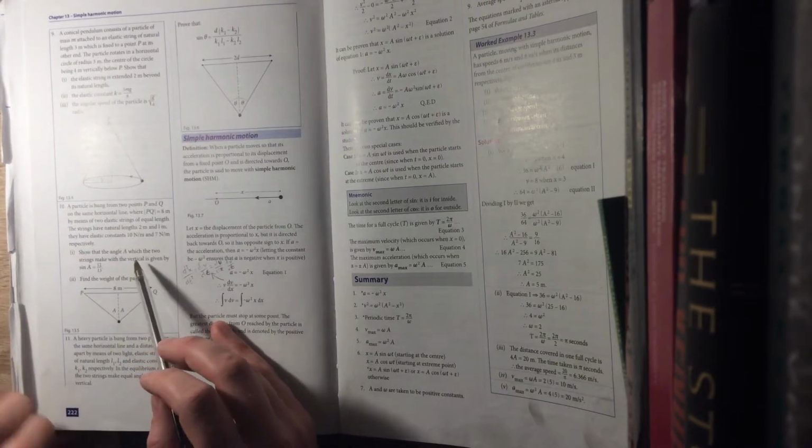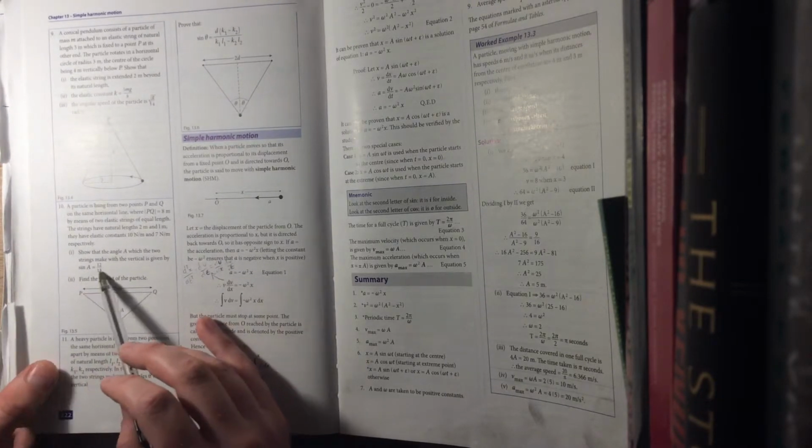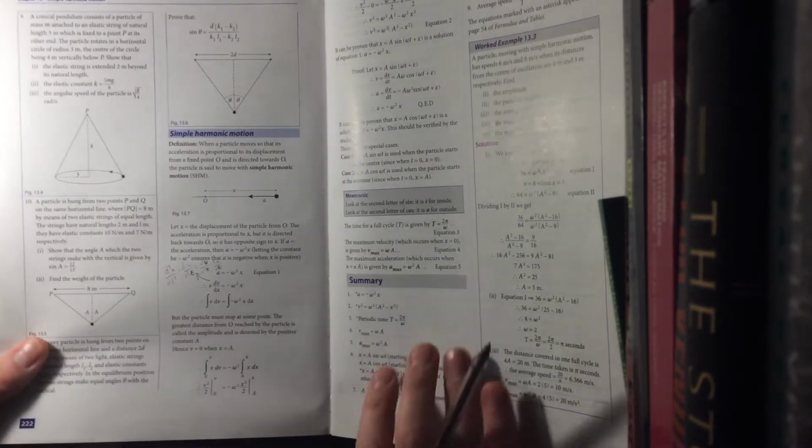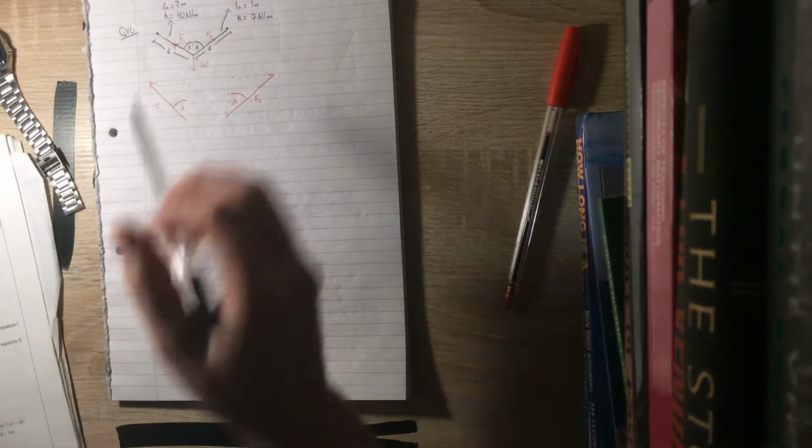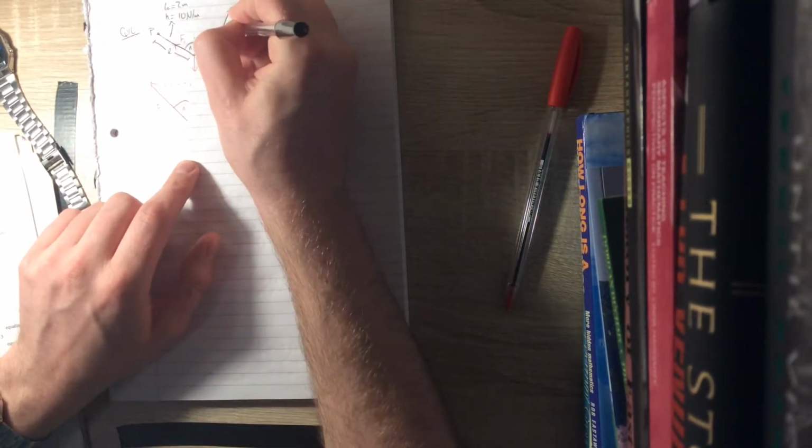Show that the angle A which the two strings make with the vertical is given by sine A is 12 over 13 and find the weight of the particle. Okay, they gave you the diagram there. I've got it done more or less again here. There's P and there's Q.